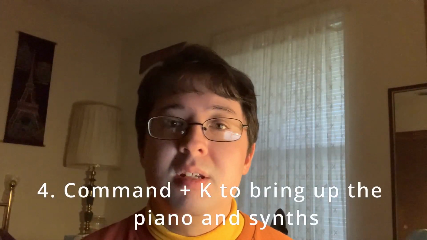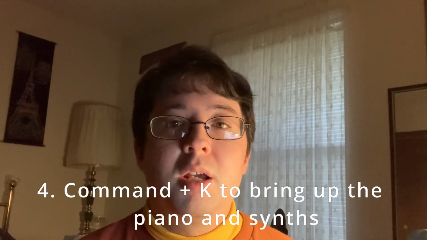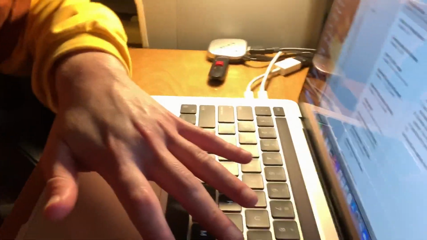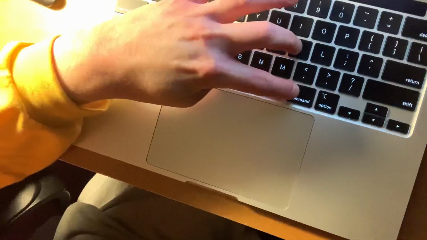Number 4, when you want to bring up the piano and synths, then Command K will do that. This here, see if we can get it on the top view. Right here, Command K. Here's the K. Whoops. Here's the K. Command K.